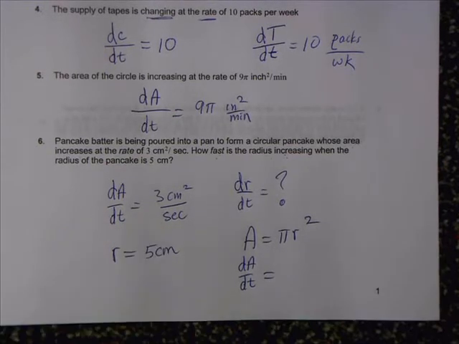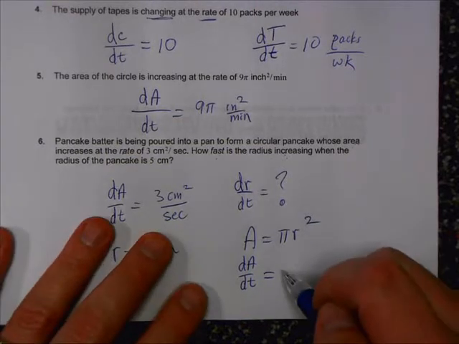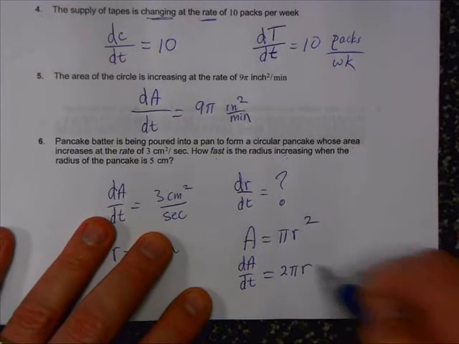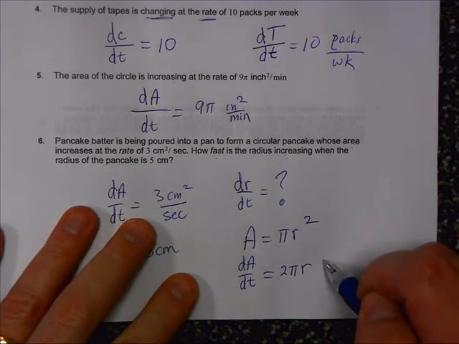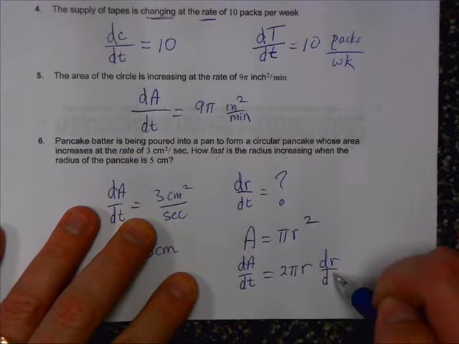And over here I take the derivative of pi r squared. The derivative of pi r squared is 2 pi r. That's almost correct. dr/dt. It's always a chain rule thing. Whenever you take a derivative here, our underlying variable is always t. We always have to use the chain rule. So we have to have a dr/dt right there.